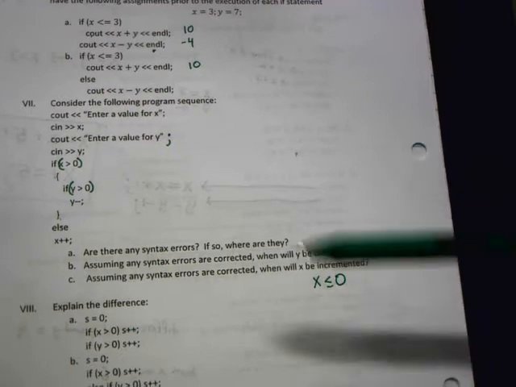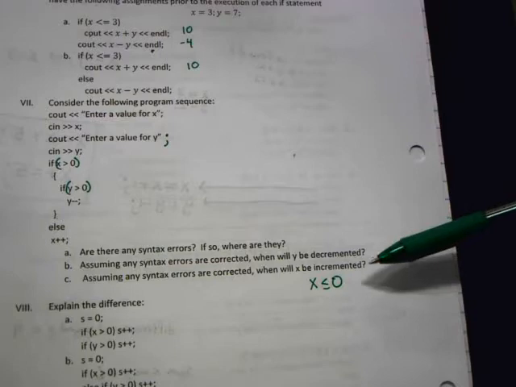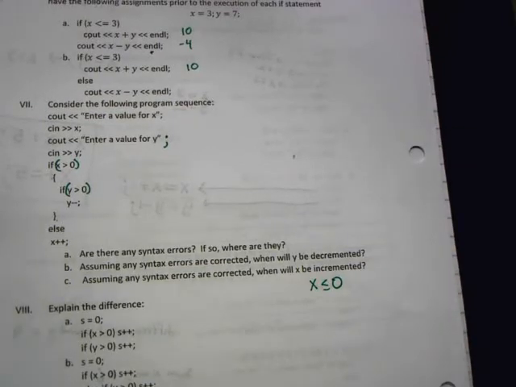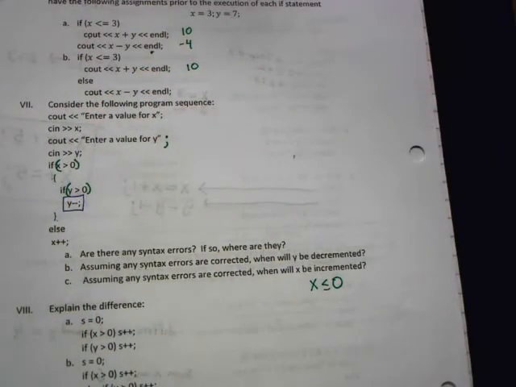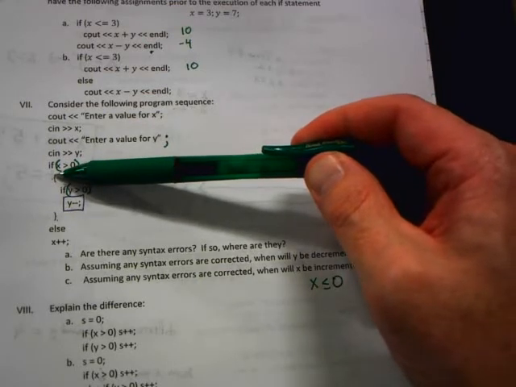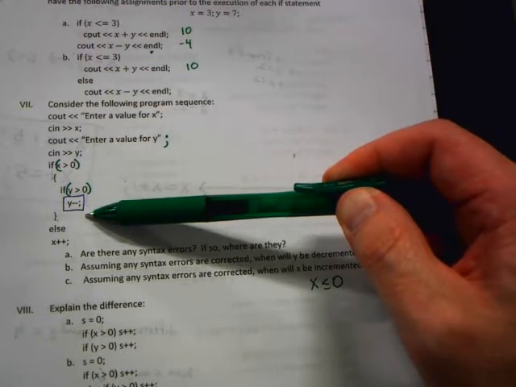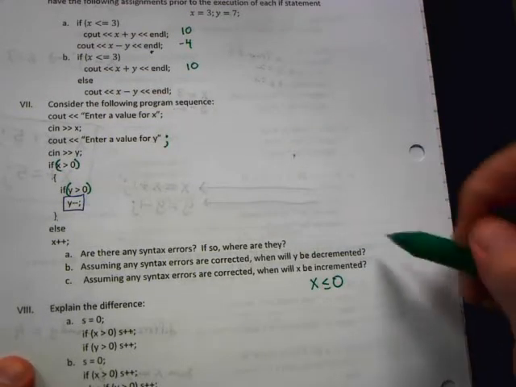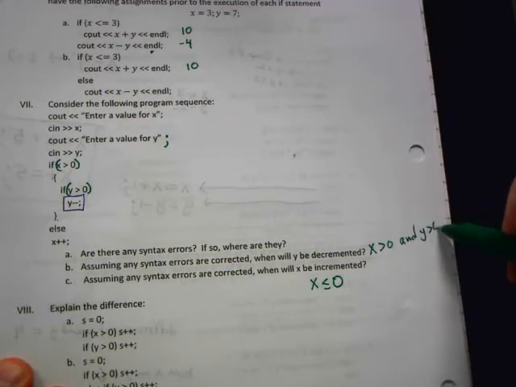In part B, when will Y be decremented, which means made smaller by 1? So when will this line right here run? What has to happen for that Y minus minus to actually run? First off, X has to be greater than 0 to get inside the first if statement. And then Y also has to be greater than 0 to get into that if statement too. So in order for Y to be changed, two things have to happen. X has to be greater than 0 and Y has to be greater than 0.